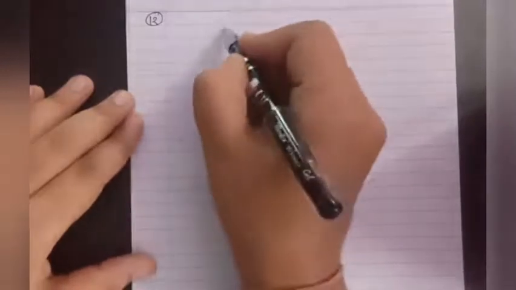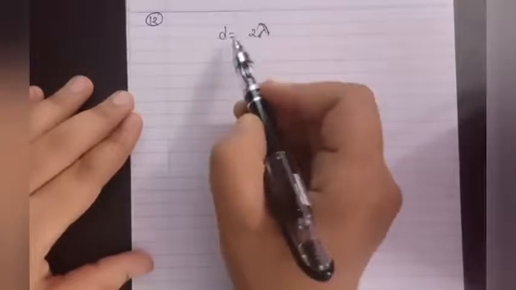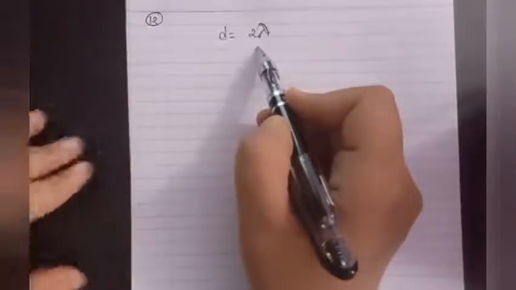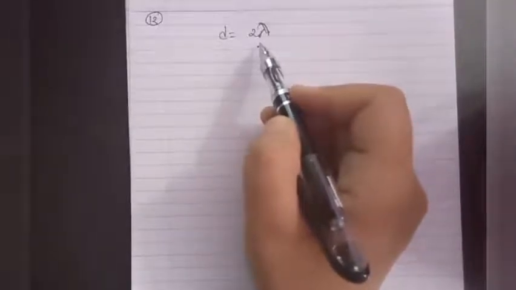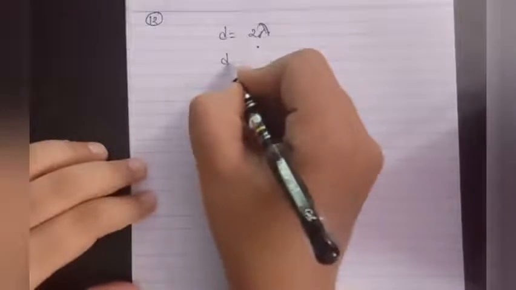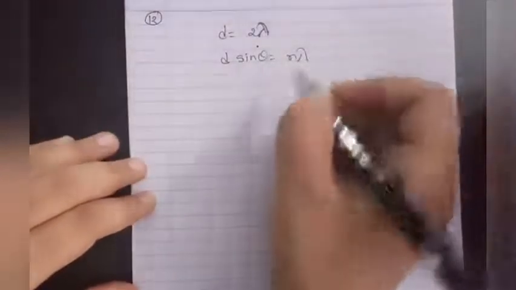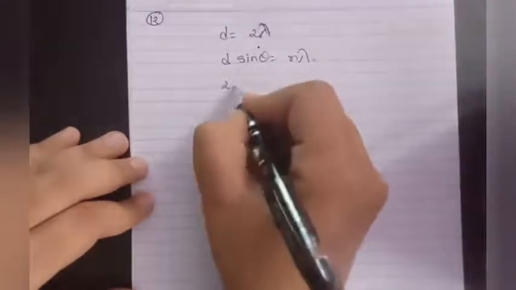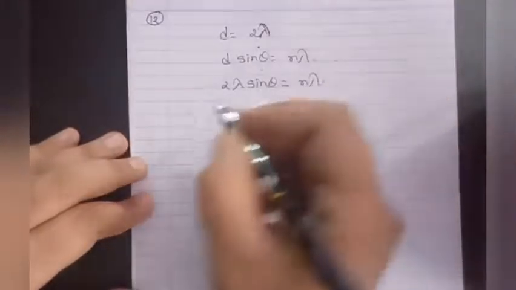In question number 12, we want the maximum number of possible interference maxima for slit separation equal to twice the wavelength, that is d is equal to 2 lambda. For this case, how many interference maxima can be observed? Here, for maxima, the condition is d sin theta is equal to n lambda, but it is given d is equal to 2 lambda.